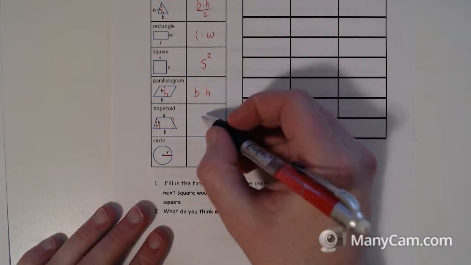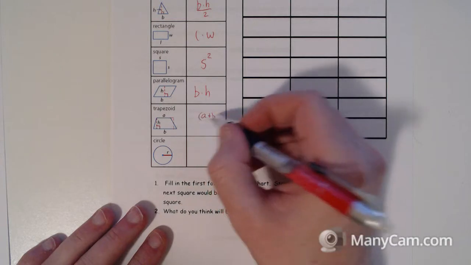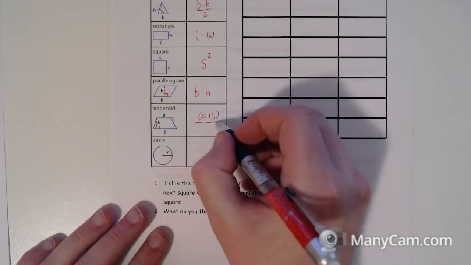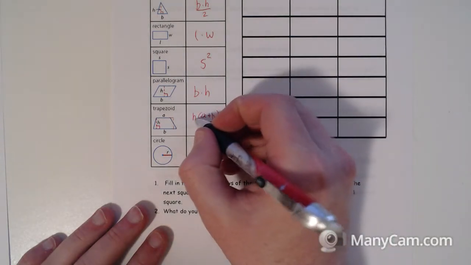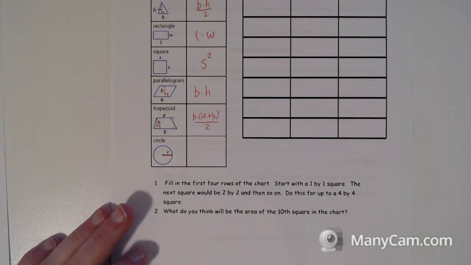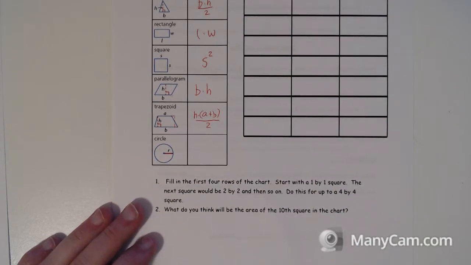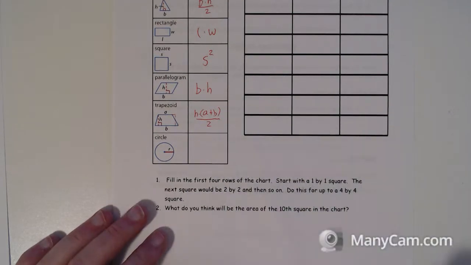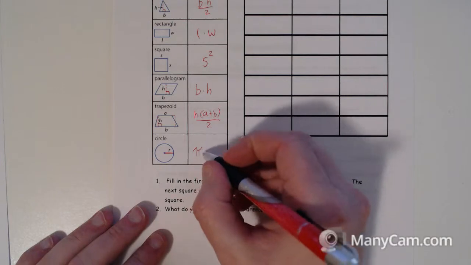And how do you average something? You add them together and divide it by 2. So if you do that, then all you have to do is multiply that number times H. So the average of A and B times H is that one. And then this one is really just a memorization, but it kind of rolls off the tongue. It's pi r squared.